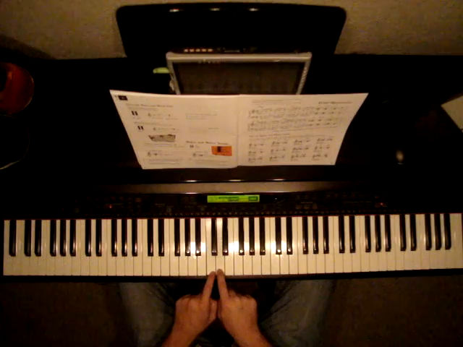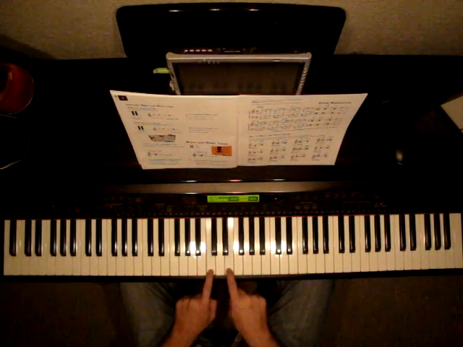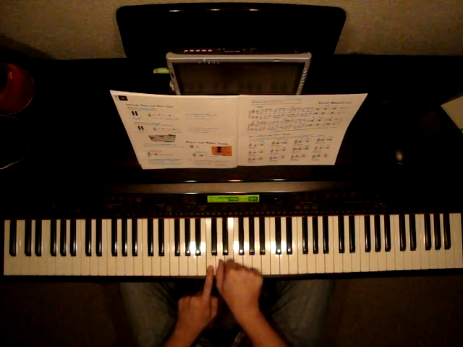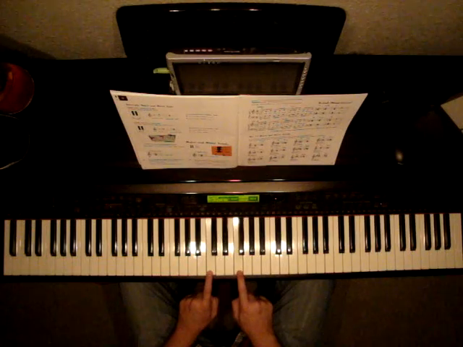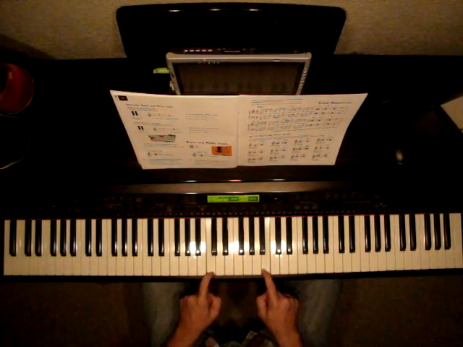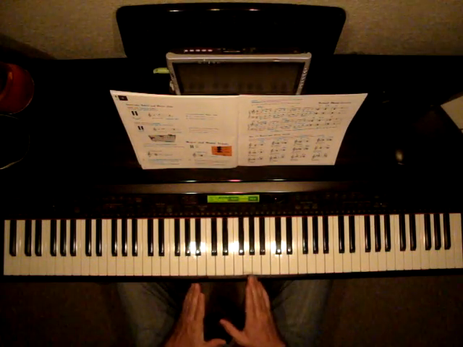So if I play these two, this would be called a second because there are two notes I'm hitting. This would be called a third because I'm hitting two notes but there's a note in between, so there are three notes involved. That's a fourth, a fifth, a sixth, and so forth. Okay? So majors have two whole steps or four half steps.